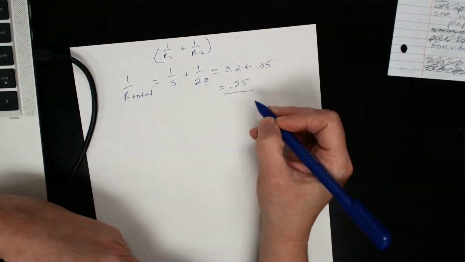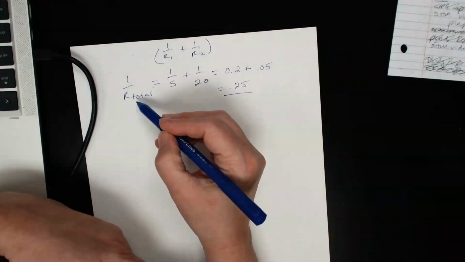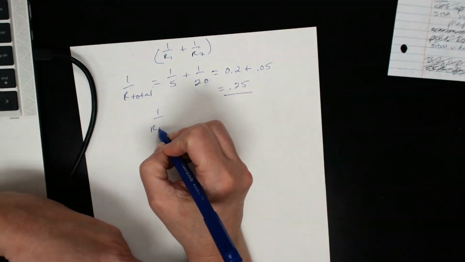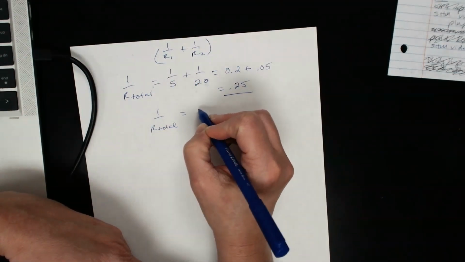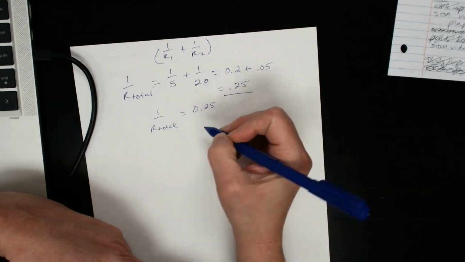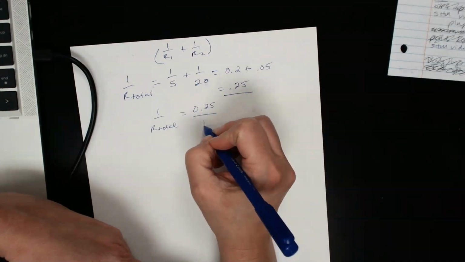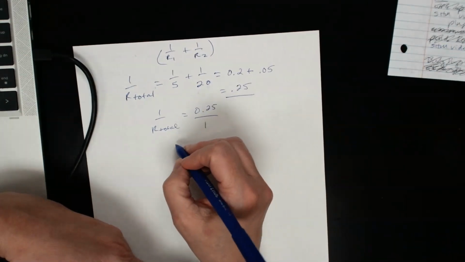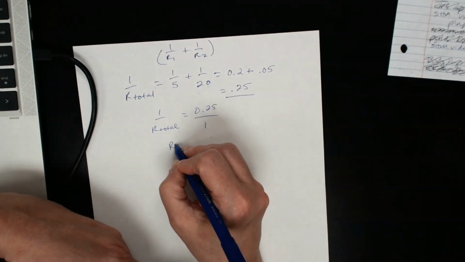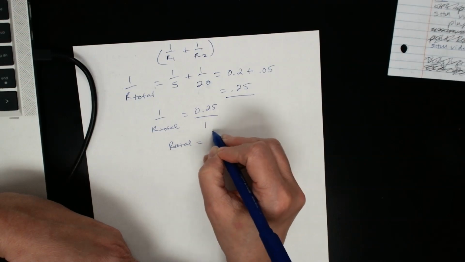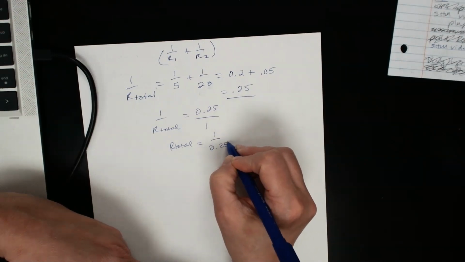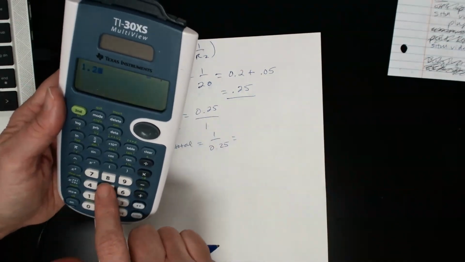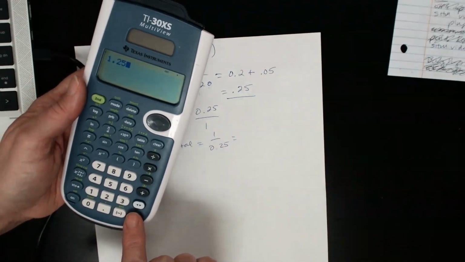And that's equal to 1 over R total. That's not my total resistance. I have to now take this and do a crisscross or a flip kind of thing. Whatever I do, in the end I'm going to have R total equals 1 over 0.25. And that should give me 4, which was what I got on the previous page. So we'll see.